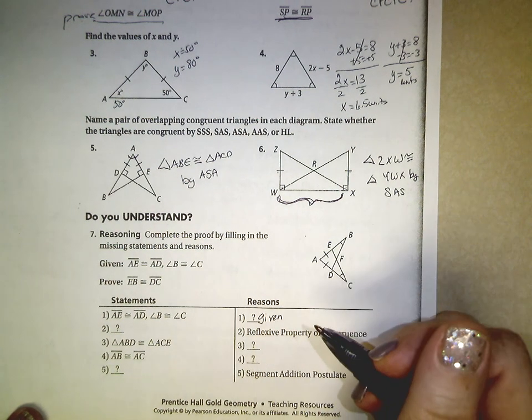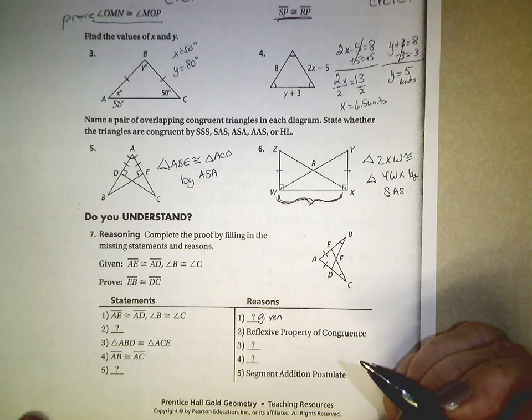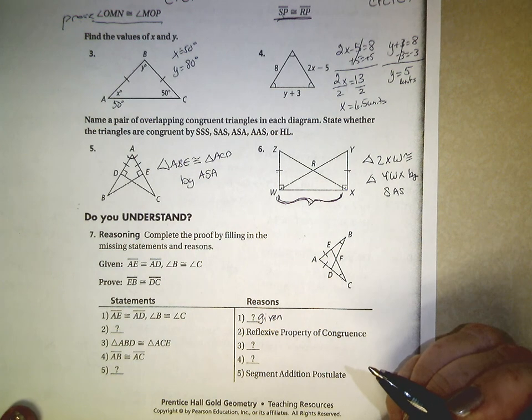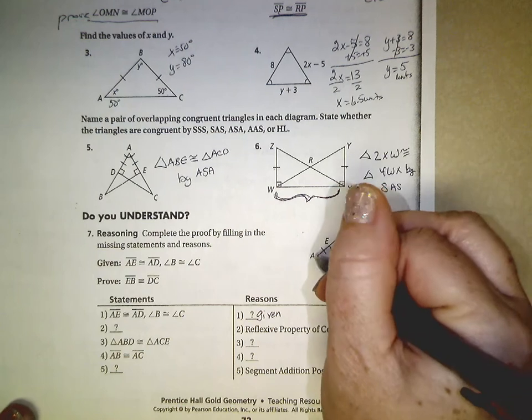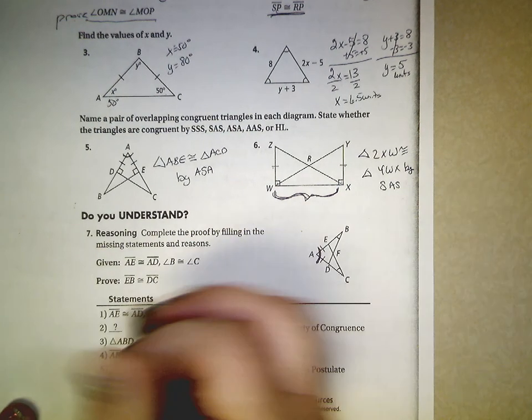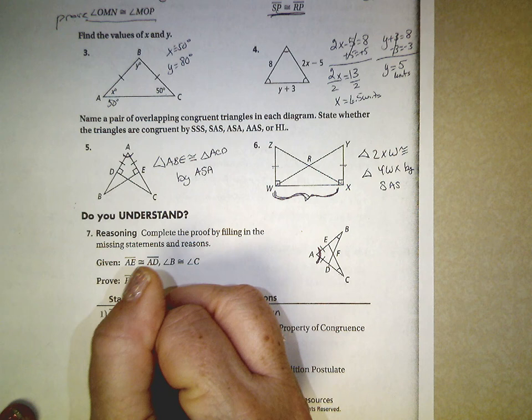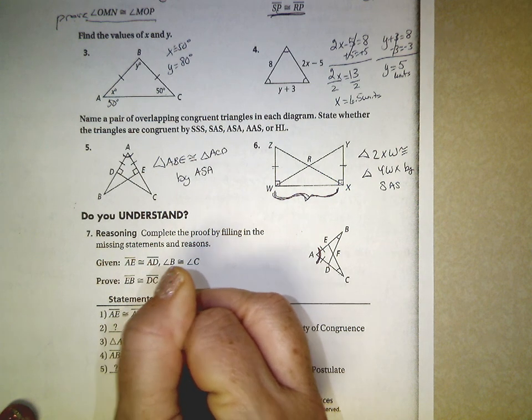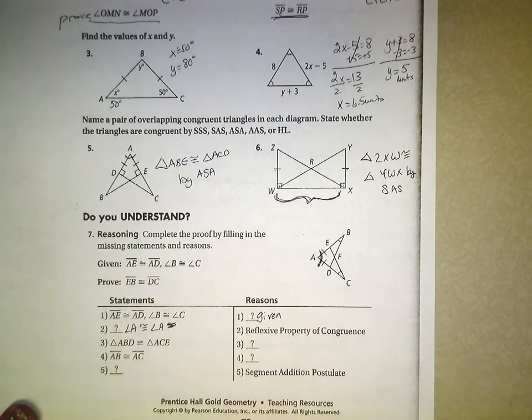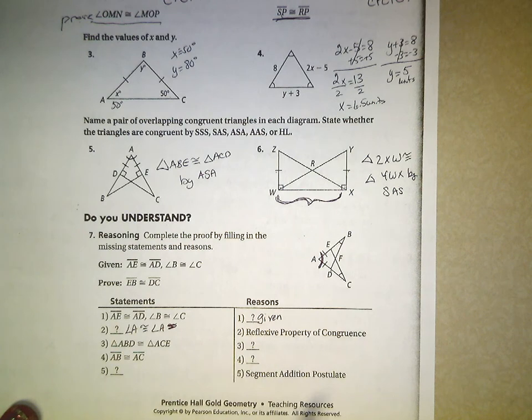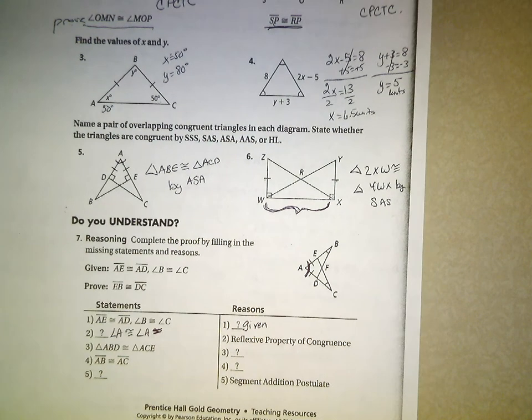Okay. Reflexive. What is something that they are sharing that we could turn back on itself? Well, that would be angle A. So we would have angle A is congruent to angle A, due to the reflexive property of congruence. So remember, when it's turned back on itself, that's the reflexive property, and that can work for angles or side lengths. So then we have triangle ABD is congruent to triangle ACE, and that is by, let's look at that.